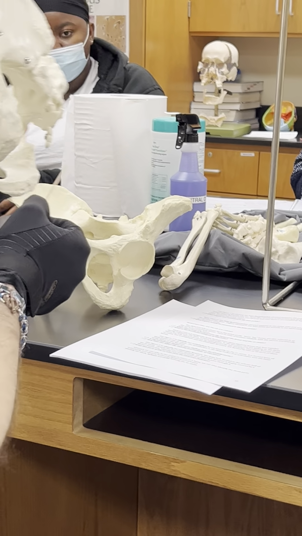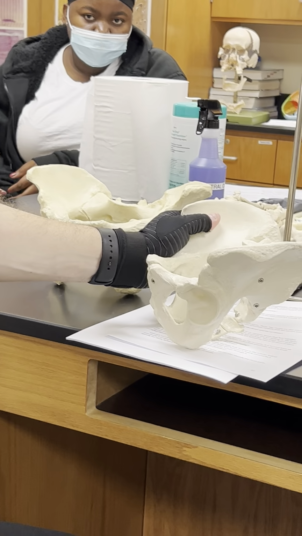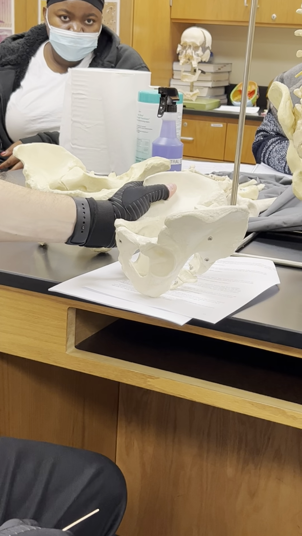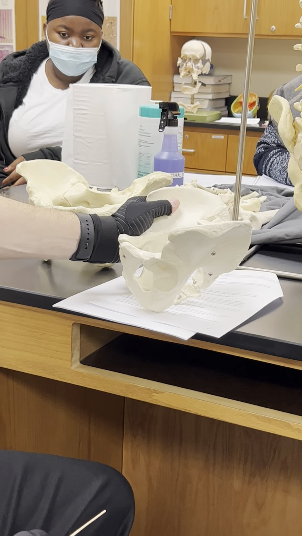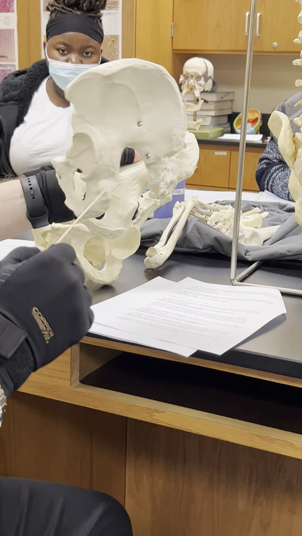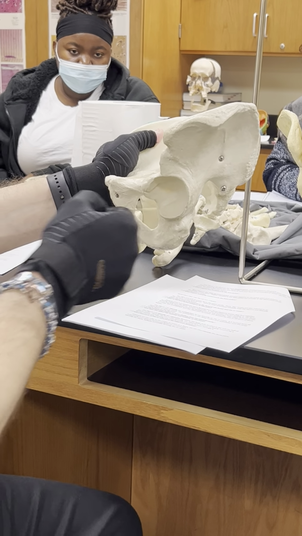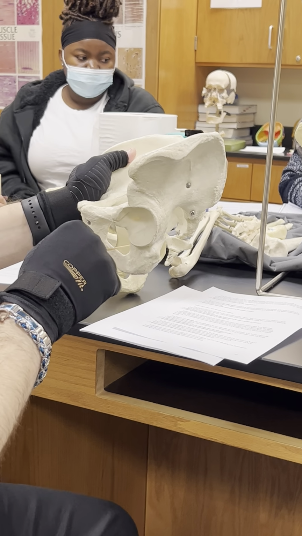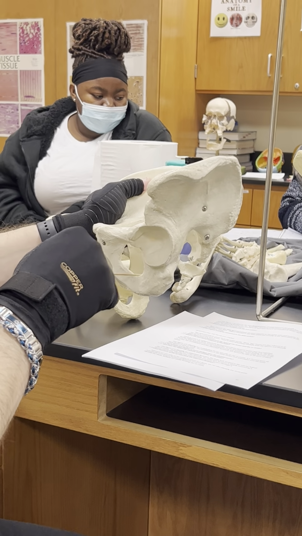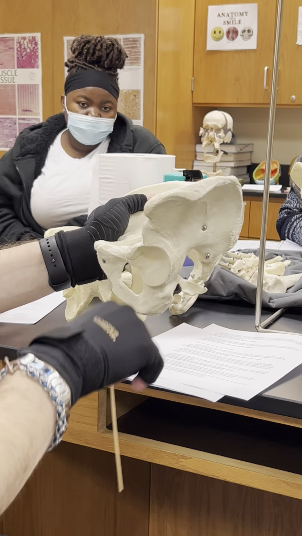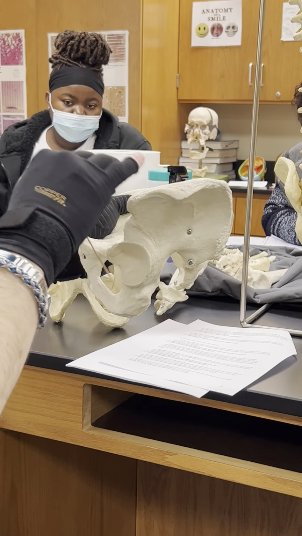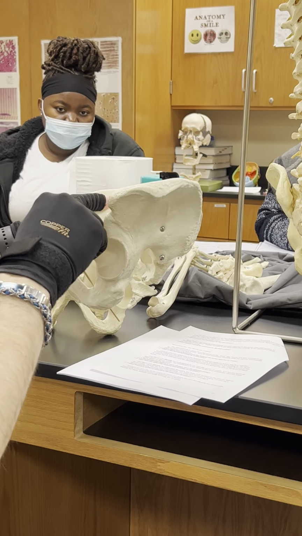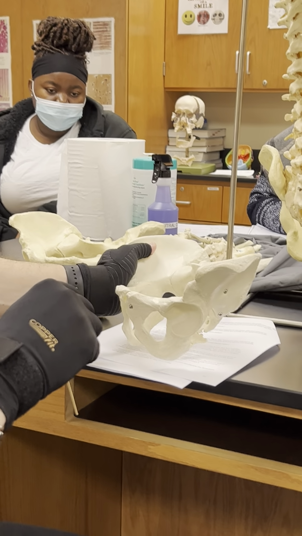The ischial tuberosity, its claim to fame is that's what you sit on when you sit down. Okay. The hole here, the opening, this is called the obturator foramen. Remember, foramen is a hole, an opening, and obturator, the obturator nerve, the obturator artery, there's lots of structures that pass through here to get to their final location.